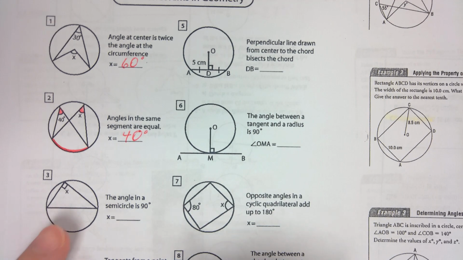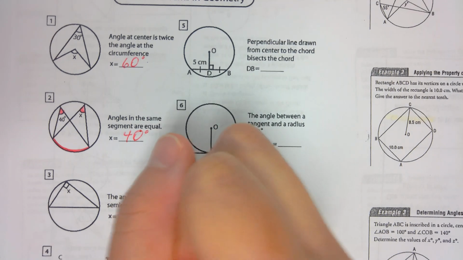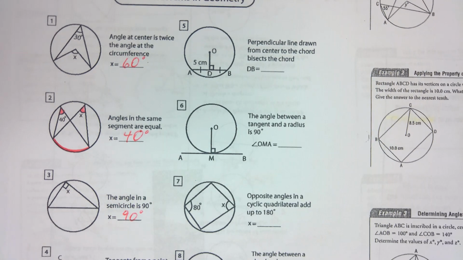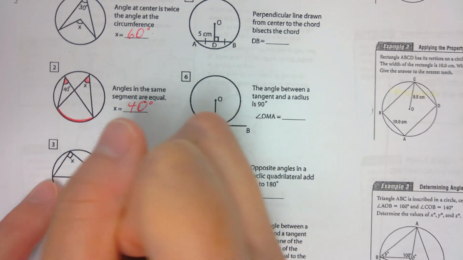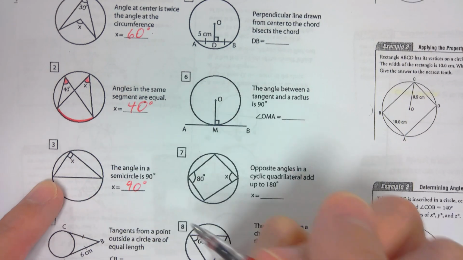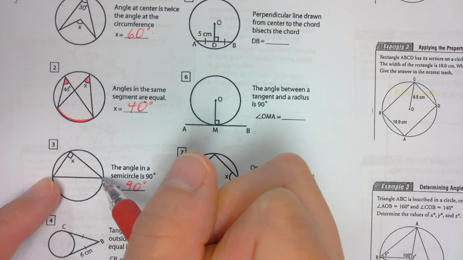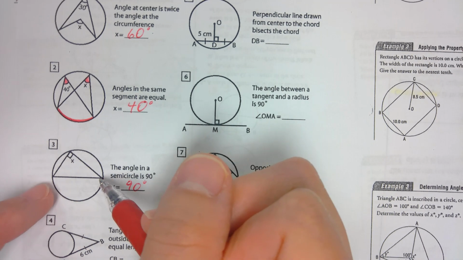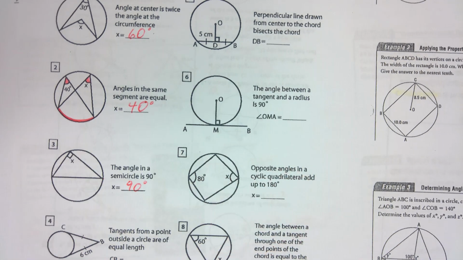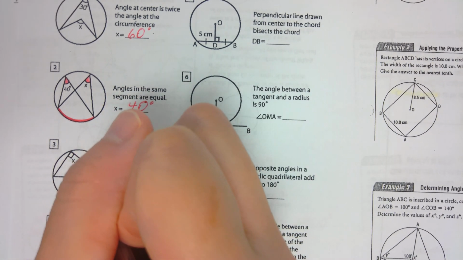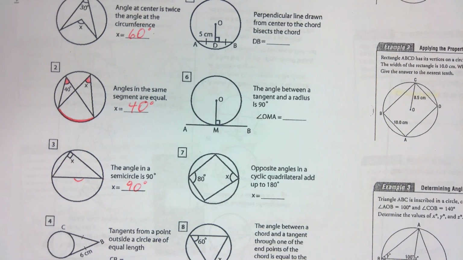Ryan, 90 degrees. Okay, and why is it 90 degrees? Because your chord is your diameter. Whenever your chord is the diameter, your inscribed angle is 90 degrees because the central angle right here is 180.